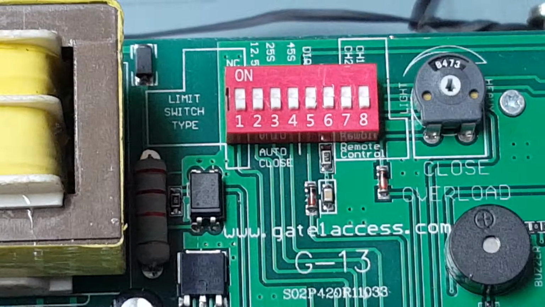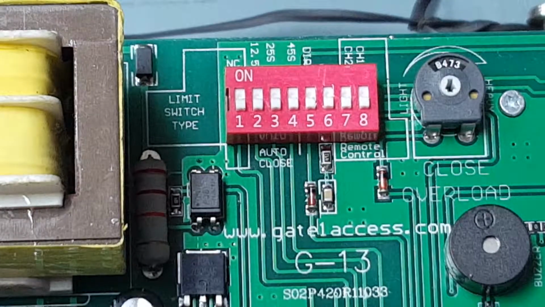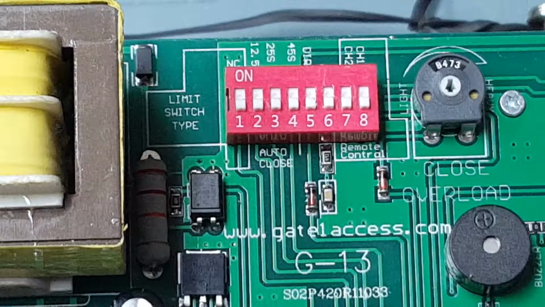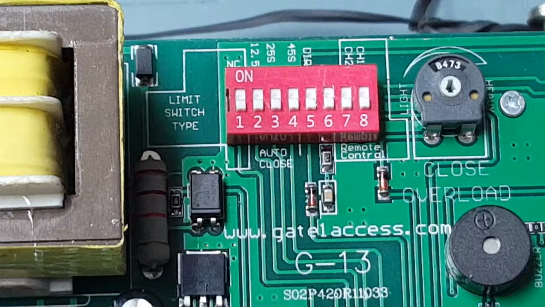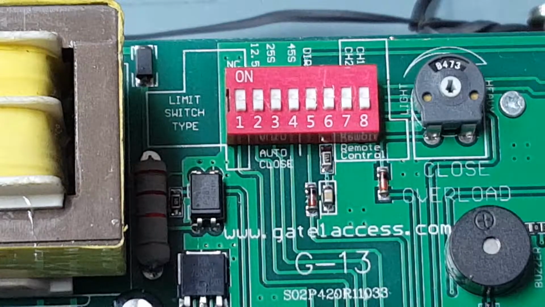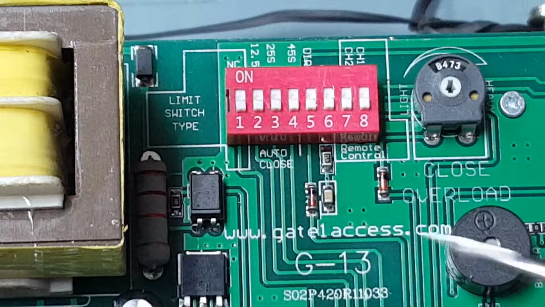2, 3, and 4 are your auto close feature, and what that basically does is it allows you to set the dip switch to be able to close at a certain time. So say for example you press the button on the remote control and the gate opens. You want to set it to close at a certain time. So what you do is you set your dip switches accordingly.